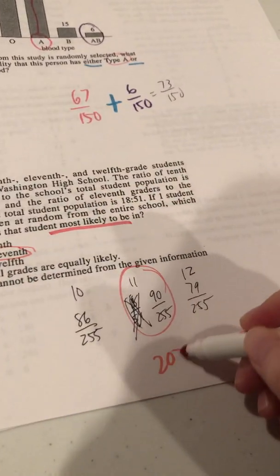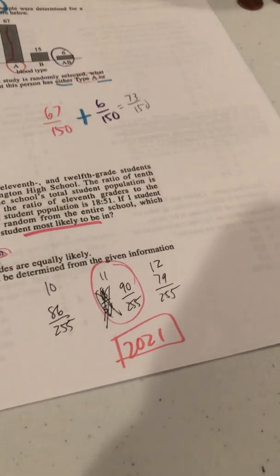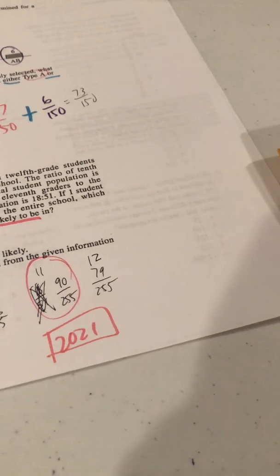Go class of 2021. I hope we get to go to school next year. Crazy talk.